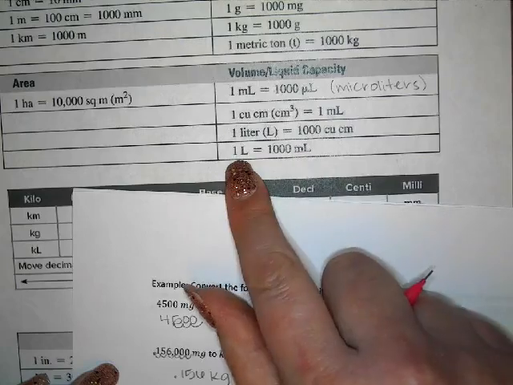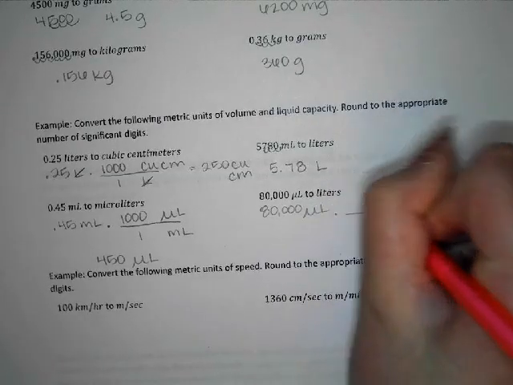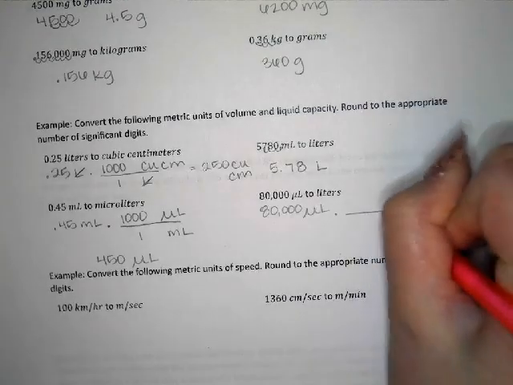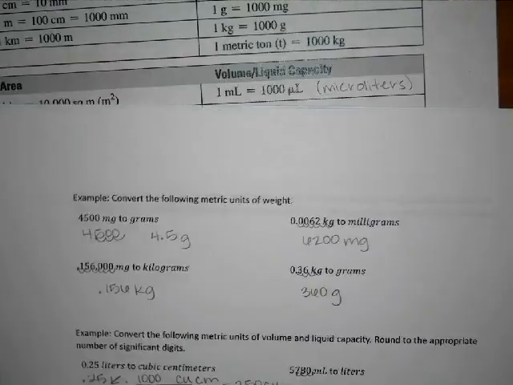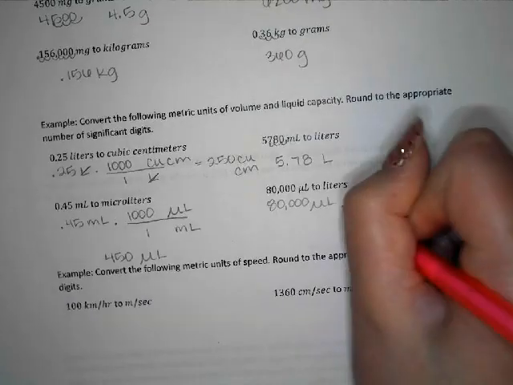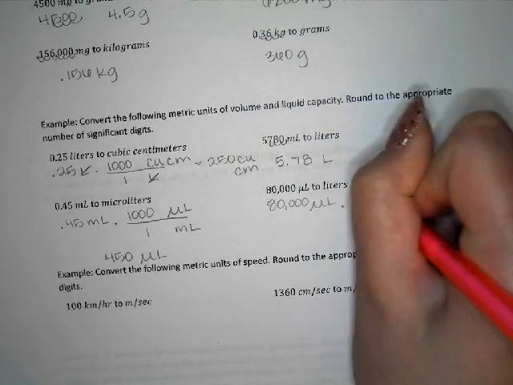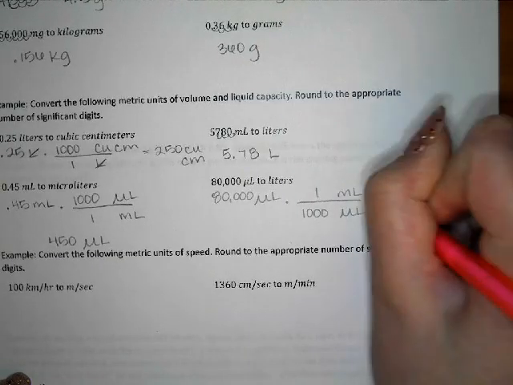So we're going to go from microliters to milliliters, and it was 1,000 microliters to 1 milliliter. And then from there, we can go from milliliters to liters.